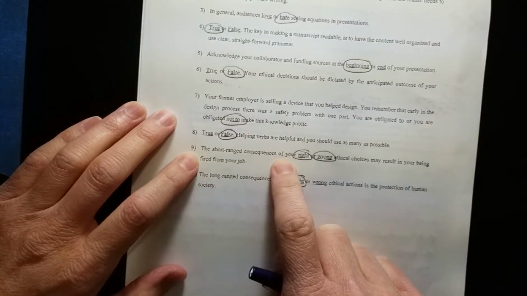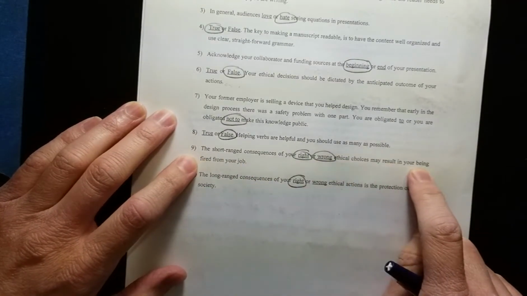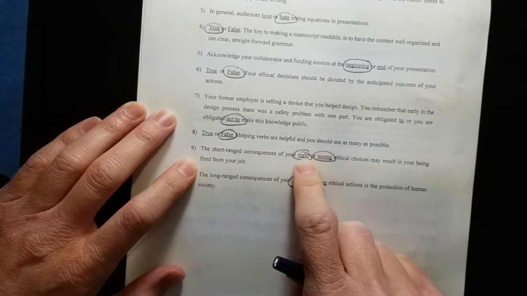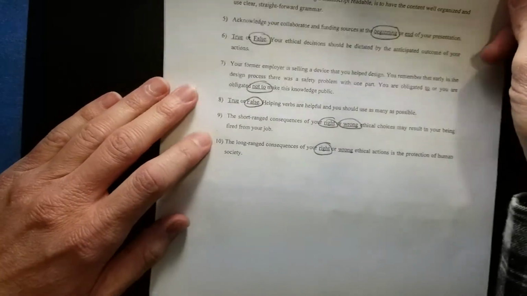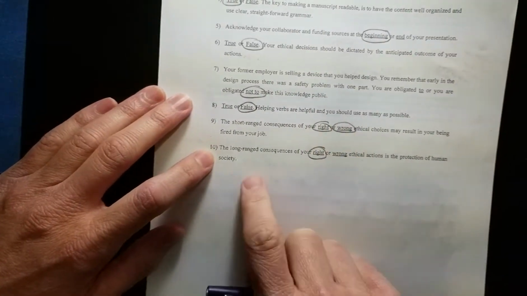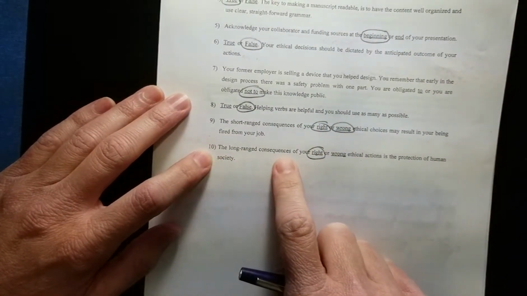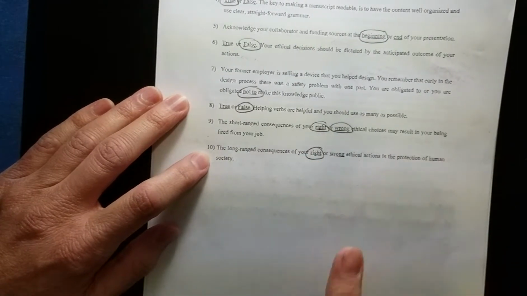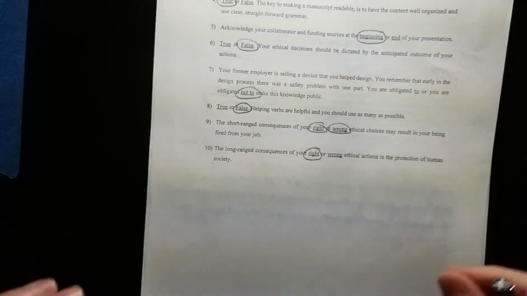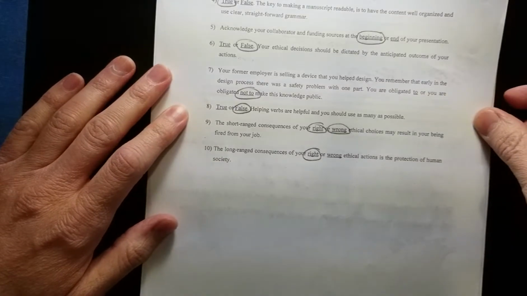The short-range consequences of your right or wrong ethical choices may result in your being fired from your job. And again, they're both true. And we talked about that in class. Lastly, the long-range consequences of your right actions is the protection of human society. And this is in part why engineers are important and why it's important that engineers behave in an ethical fashion.